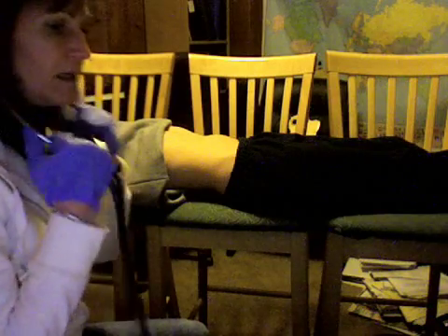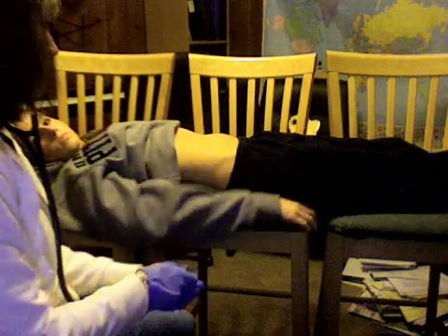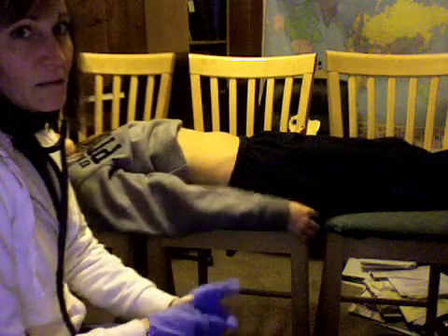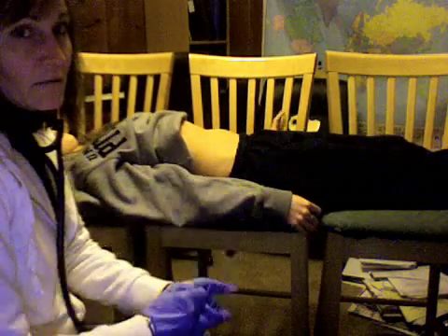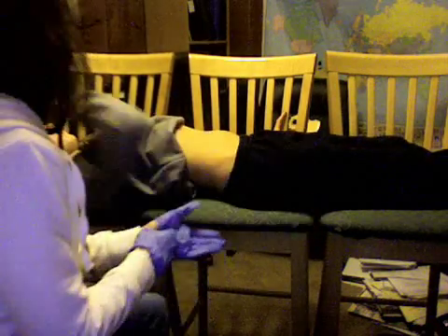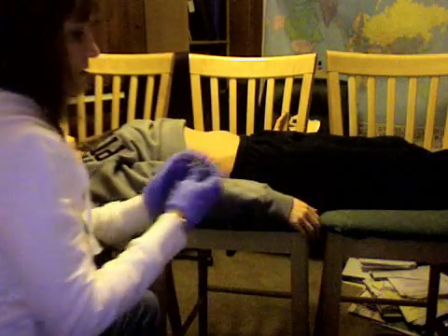So I'm going to be listening to her bowel sounds in all four quadrants. So her right upper quadrant of her abdomen, her left upper quadrant, her right lower quadrant, and her left lower quadrant. So I'm just going to use the diaphragm of my stethoscope and listen.